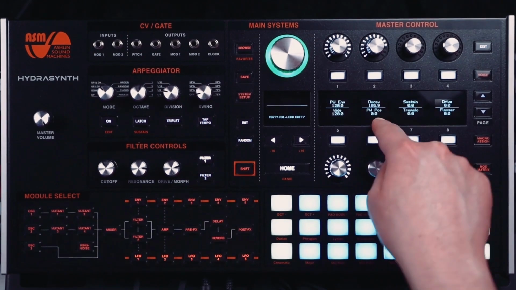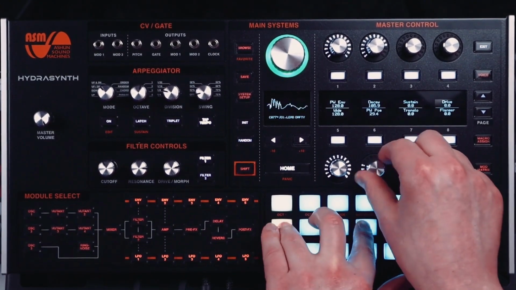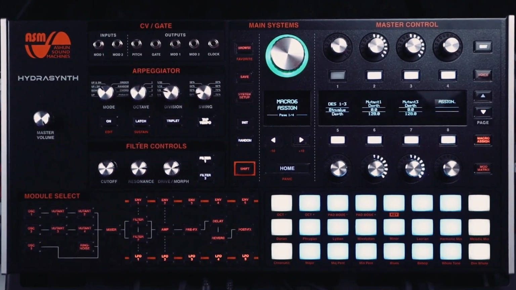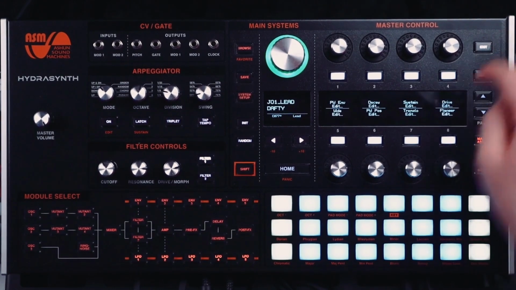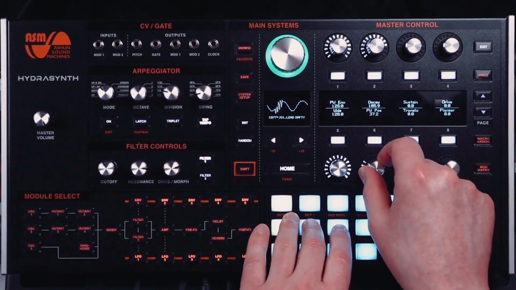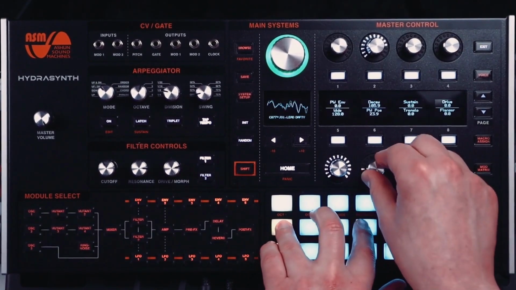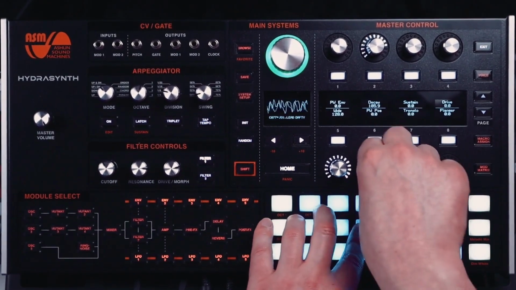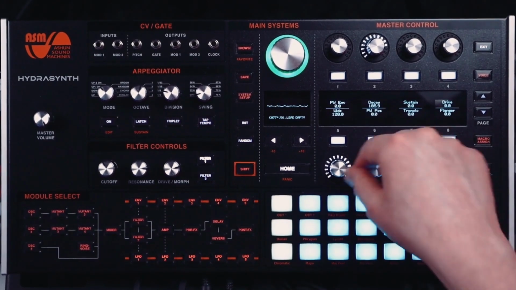Then we've got pulse width position. So let's have a look at that and see what that is. You can see there we have mutant 1 and mutant 3 depths. We can bring them up manually by using this. So if we take off the envelope amount, we can manually adjust that depth amount using that knob there.